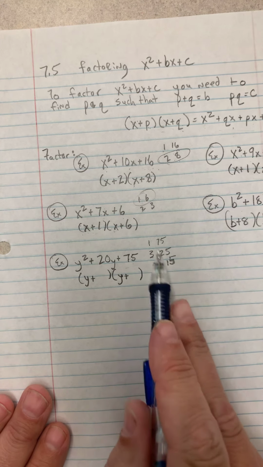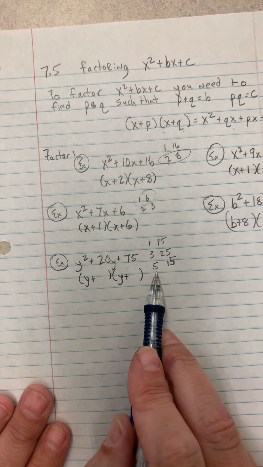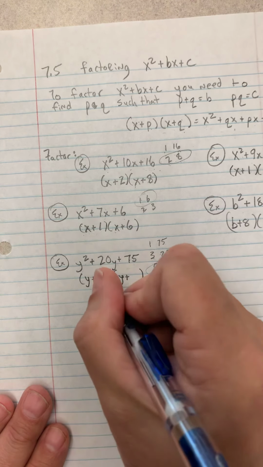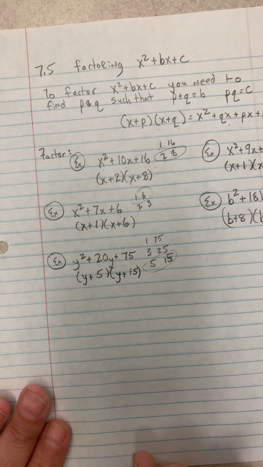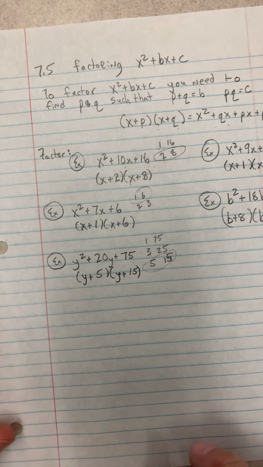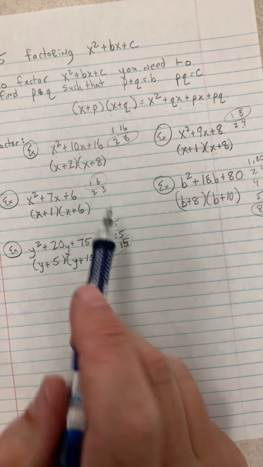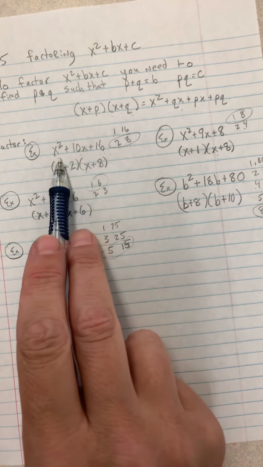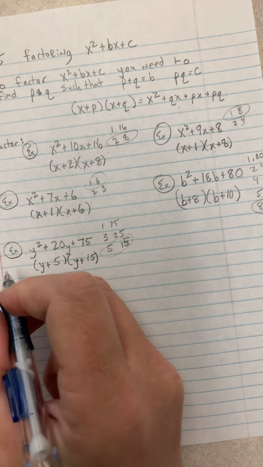And again, if you don't know your factors, just be systematic and use your calculator and get them and write them down. 5 plus 15 is 20. Y plus 5, y plus 15, and I got it. Nice and straightforward on those. Notice, these were all addition. All my signs in my trinomial were addition.